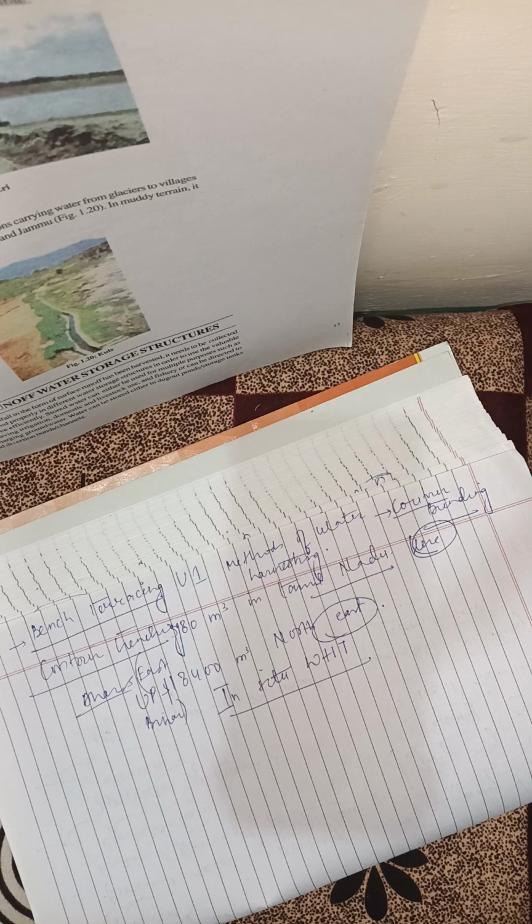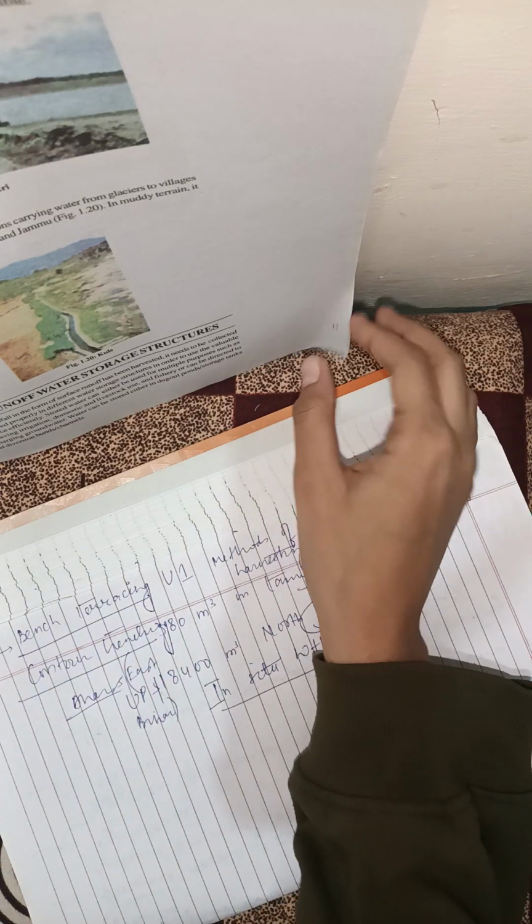Then we have the runoff water storage structures. Once rainfall in the form of surface runoff has been harvested, it needs to be collected and stored properly in different water storage structures in order to use the valuable resource efficiently. Stored water can either be used for multiple purposes such as life-saving irrigation, domestic and livestock use, and fishery, or can be directed to recharging groundwater. Water can be stored either in dugout ponds or storage tanks and diversion bunds or channels.